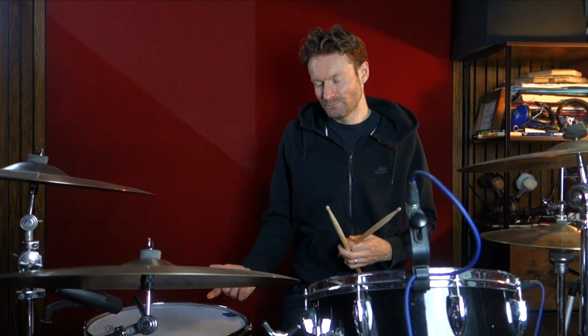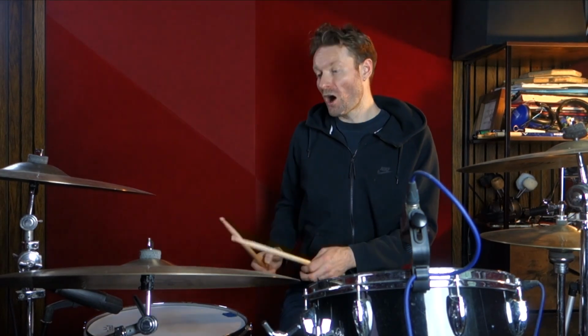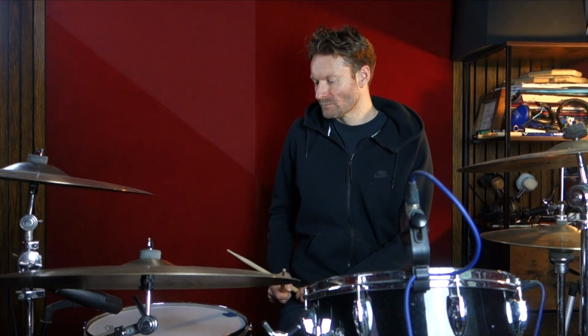That's the opening theme, that shuffle, and then doing one little triplet at the end of the 4th bar, and then at the end of the 8th bar you're doing a whole bar of triplets, which you can play hand to hand.